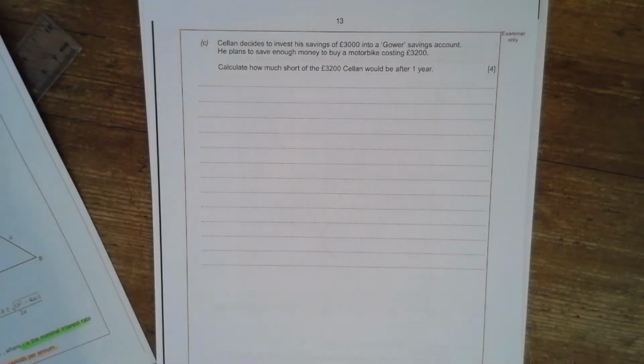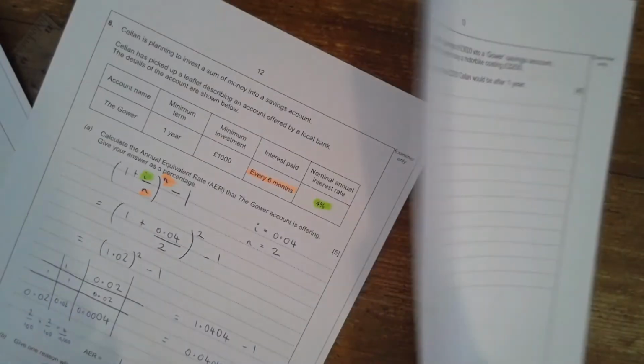Okay, it says Kellen decides to invest his savings of £3,000 into the GAR savings account. He plans to save enough money for the motorbike costing £3,200. Calculate how much short of the £3,200 he would be after 1 year. Now, that's basically the question that we just did. So where is it? There.